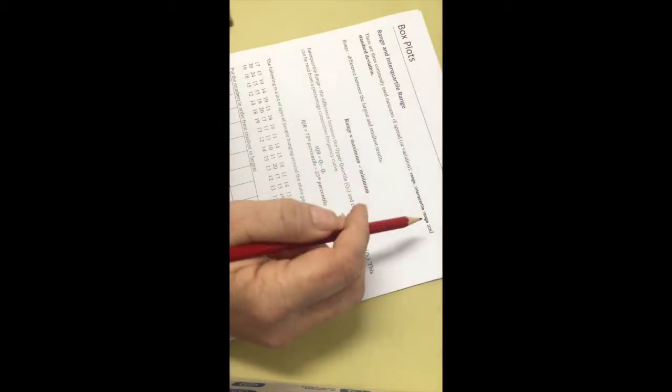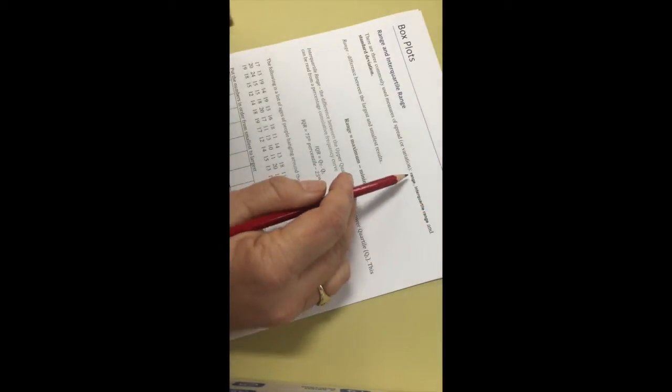When we're talking about box plots, what we're looking at is what's called the measure of spread, or the variation between the data. So the three terms that we're looking for will be range, interquartile range, and standard deviation.